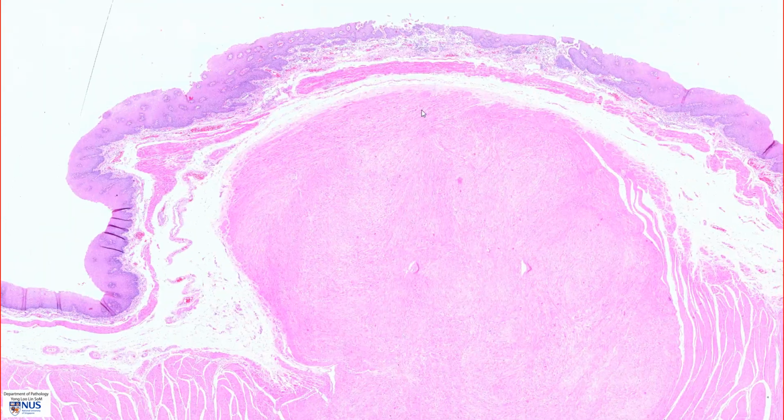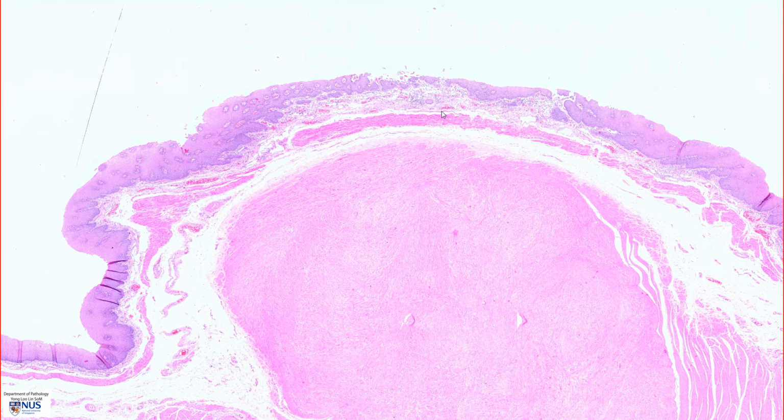This is a very well circumscribed, rounded nodule. There is no capsule, but you can see that it is very well demarcated. There is no evidence of any invasive growth into the wall of the esophagus or into the overlying mucosa. In this instance, this tumor compresses the overlying mucosa, but in some cases, it can actually cause ulceration into the overlying mucosa and then potentially GI bleeding.